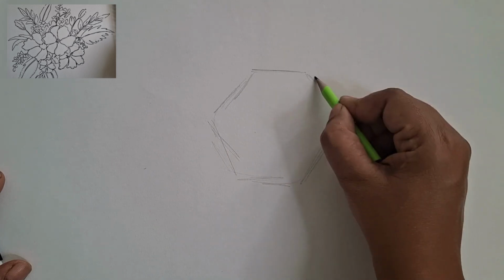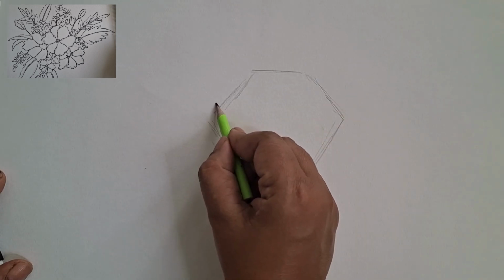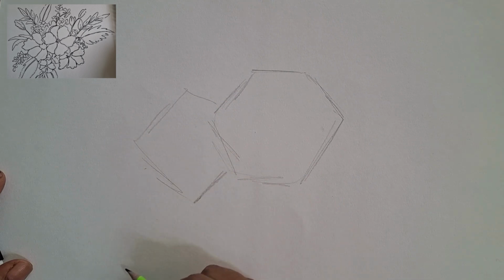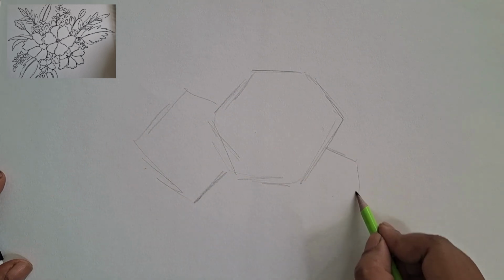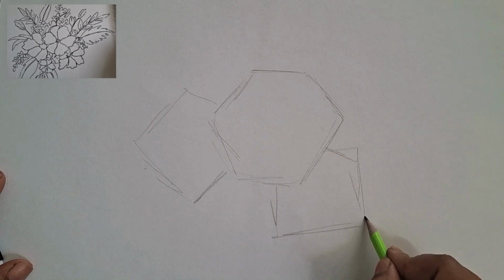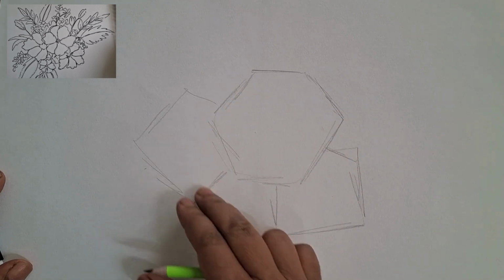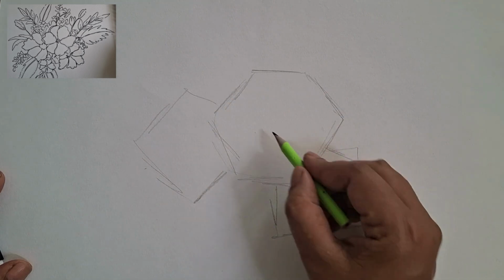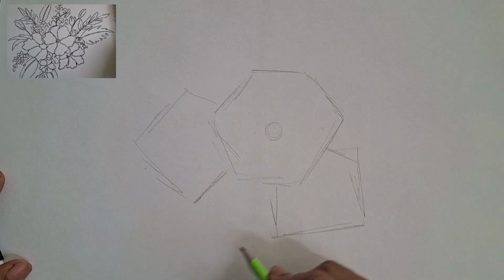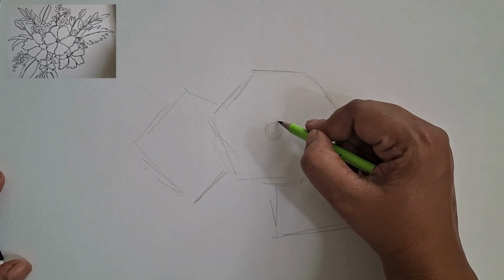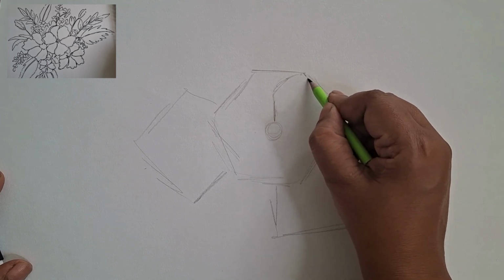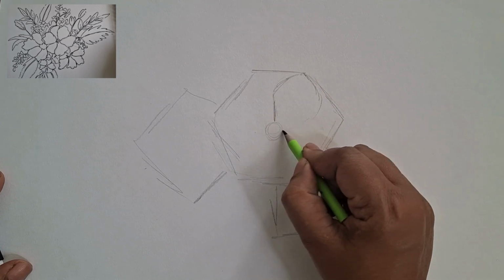So this is the first flower, then next one is on the left side, then this one is right side down side, and this way, this is the location of the flowers. Now we'll start with the detailing. As you can see, the first flower is overlapping on the other two flowers.